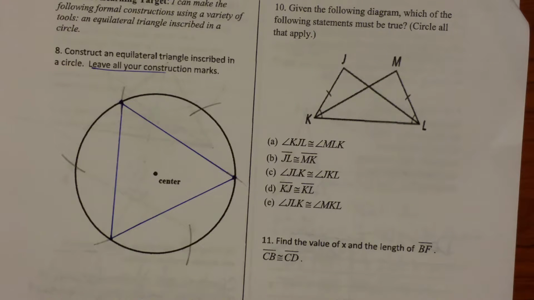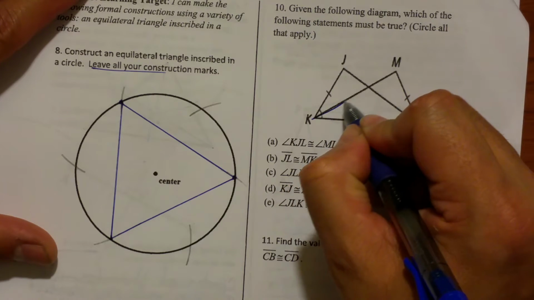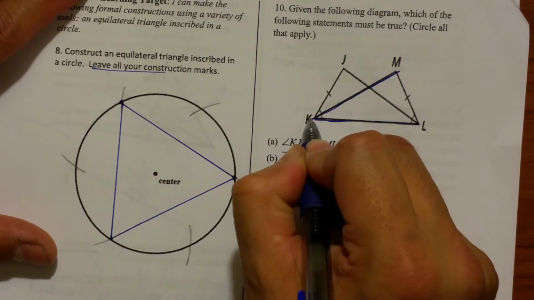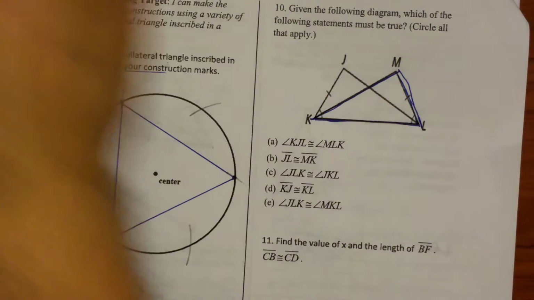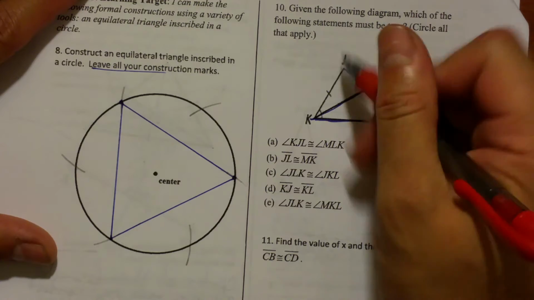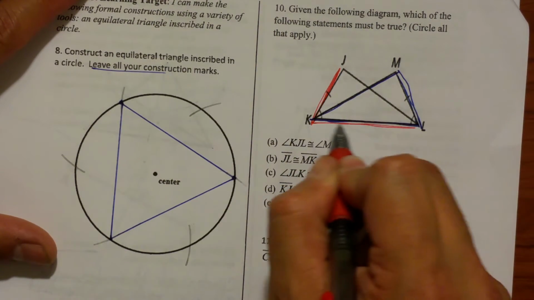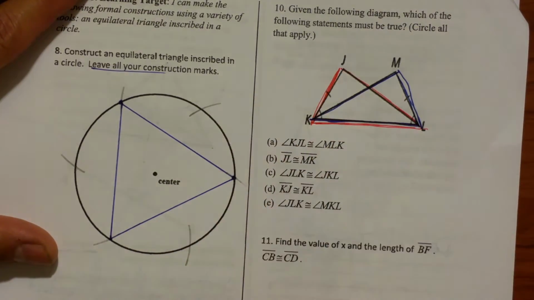Given the following diagram, which of the following statements must be true? Circle all that apply. Now, I'm going to point this out because it is kind of a mess. So I'm going to trace. I have a blue one here. And the other triangle I'm going to do in red, which is here. So there's my two triangles.